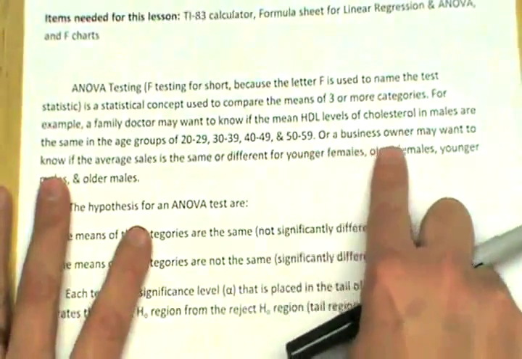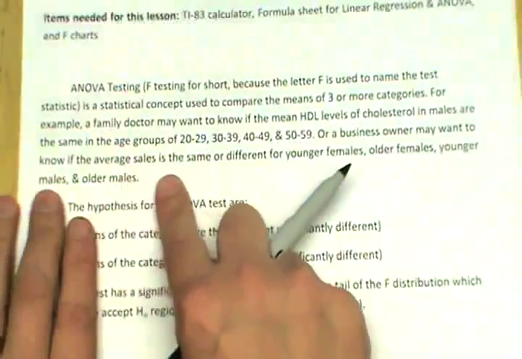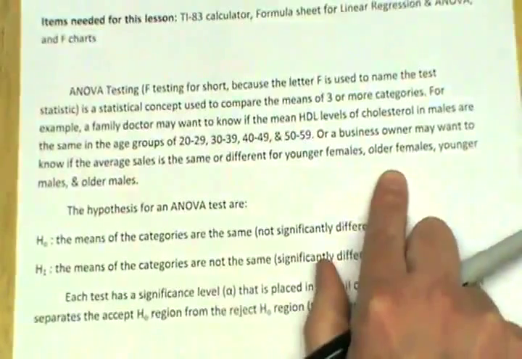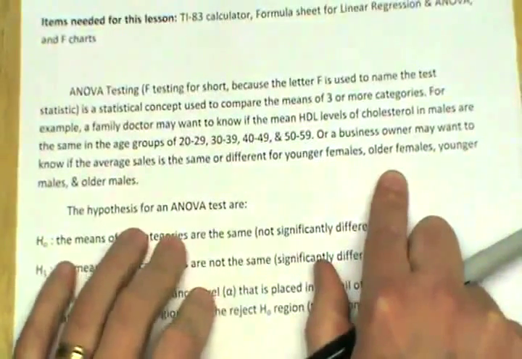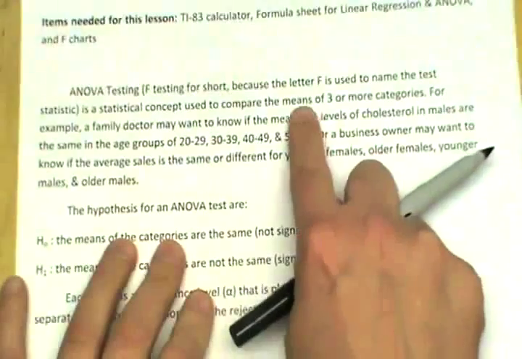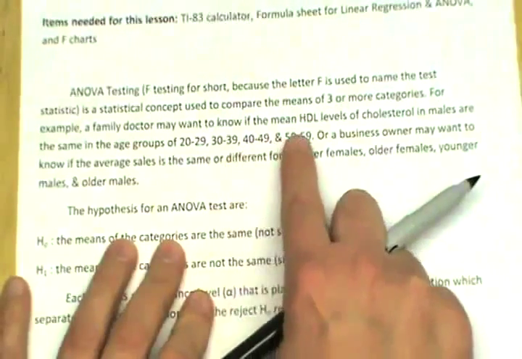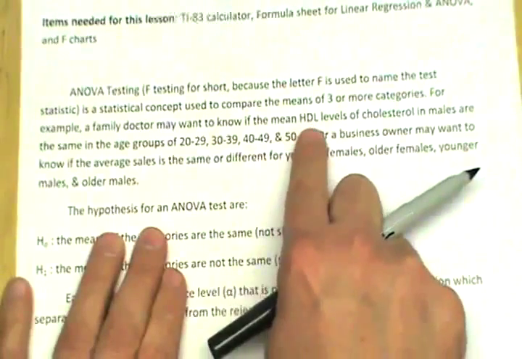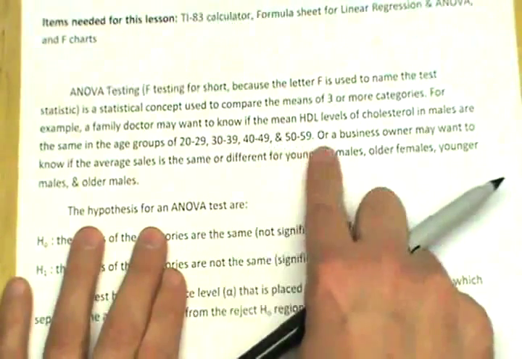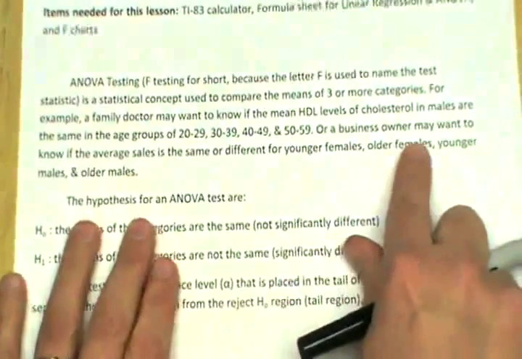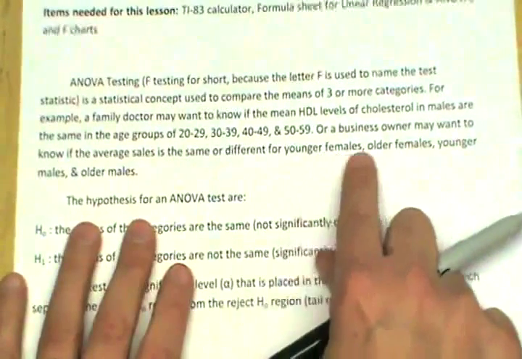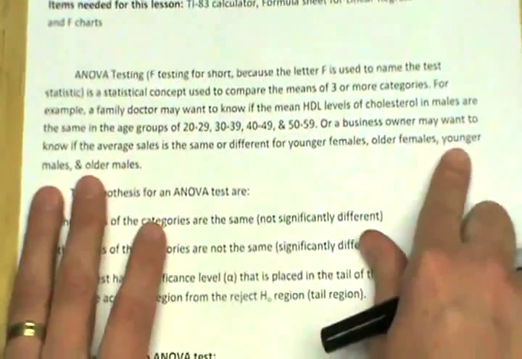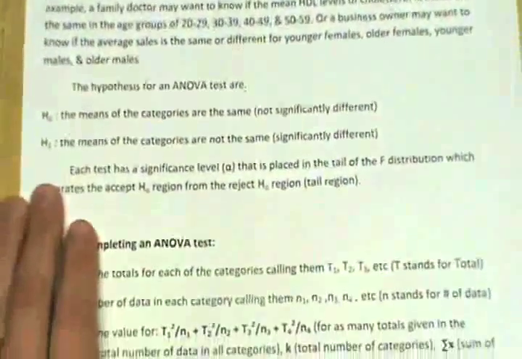Or a business owner may want to know if the average sales is the same or different for younger females, younger males, and older males. Again, we want to compare the means of these. So for the doctor, you would see if the means of the age groups are the same for HDL, or you would conclude that the means are different. And for this business owner, again, the means for the younger and older males and females would be either the same or different. That's important information that you'd like to know.